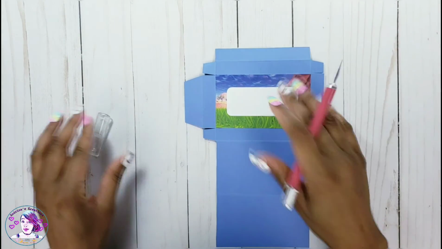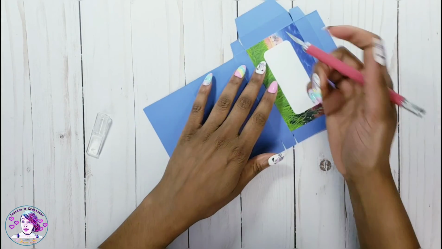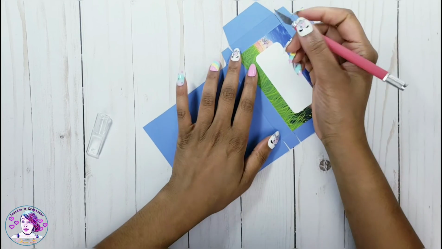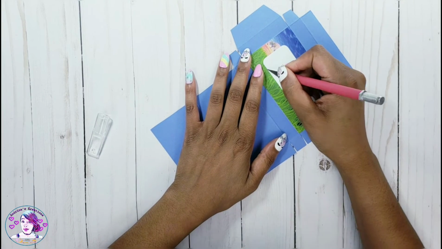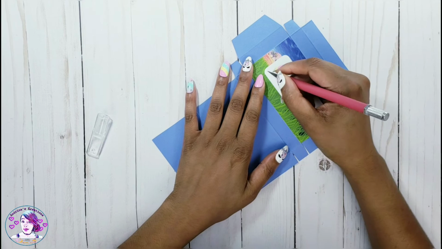Once you have it glued, this is where the X-Acto knife comes. Don't be scared that you're going to mess up. Just go slightly and don't just press down hard. Just go slow and steady.